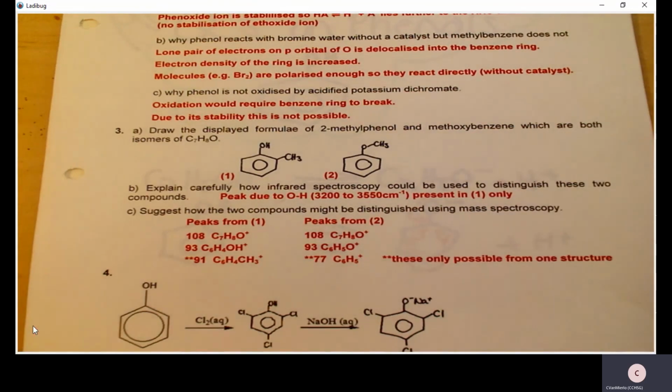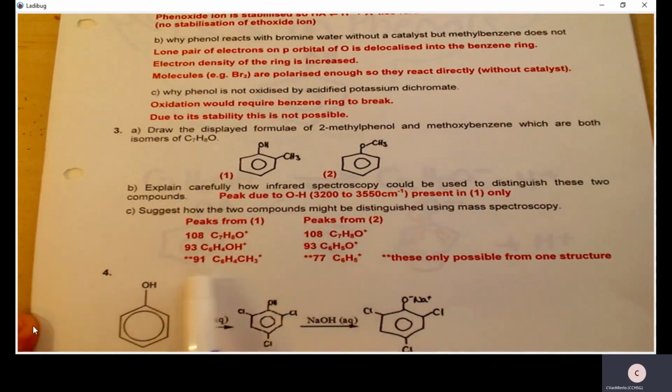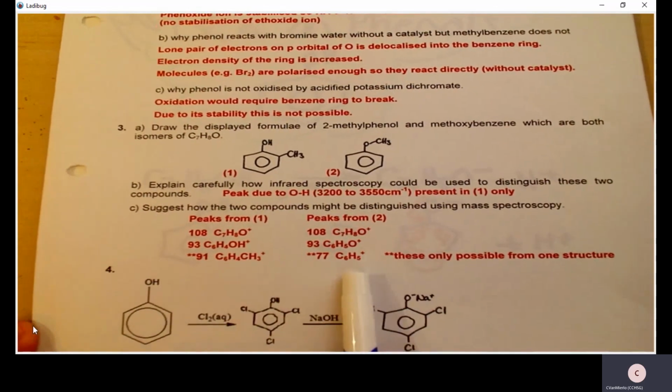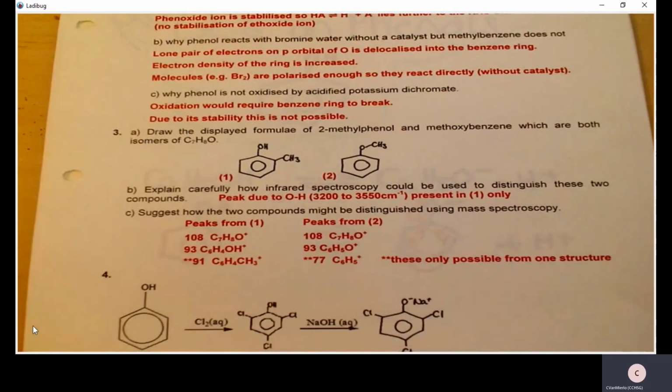So in terms of distinguishing these, we can say that isomer 1 will have a peak at 91 due to this group, which the other one won't, and isomer 2 will have a peak at 77 due to this group, which this one can't have. Okay, so it's just being really specific so that we can tell the differences here.